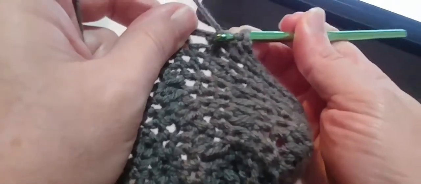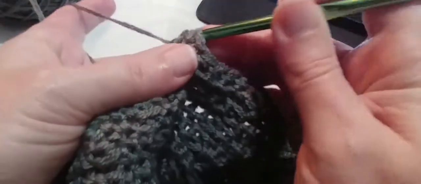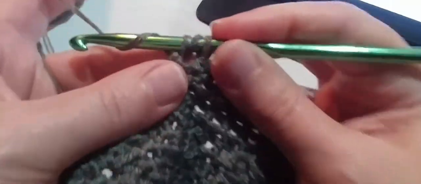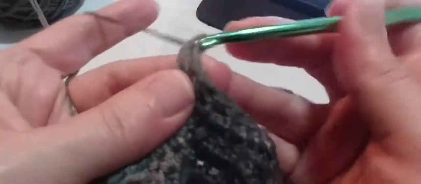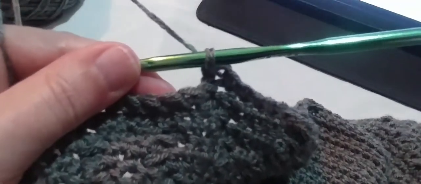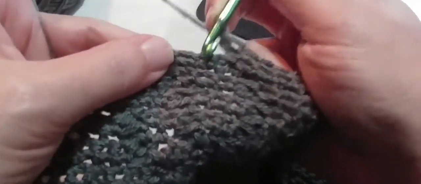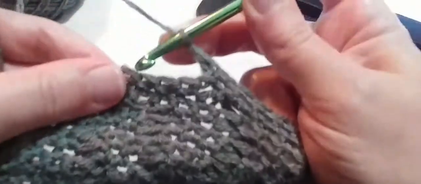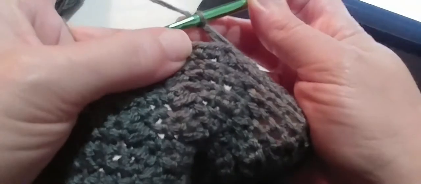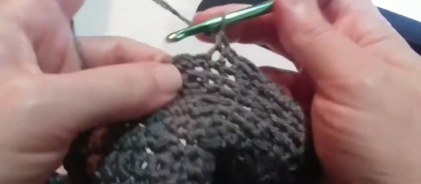Go in and out through the back and make a double crochet. And now we need to make 20 single crochets. So locate that first single crochet, and make 20 single crochets, and I'll meet you back here at number 20.